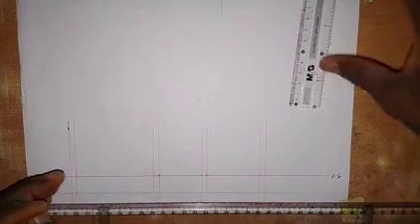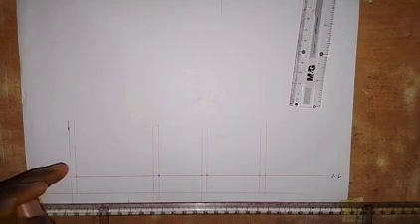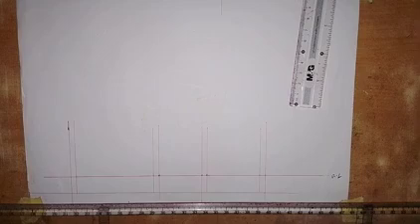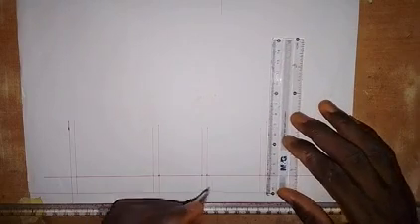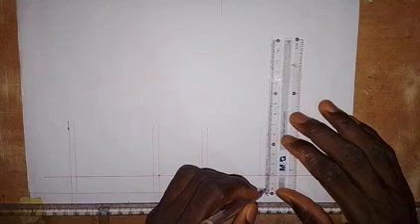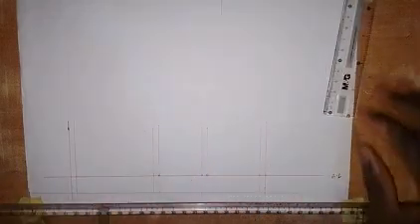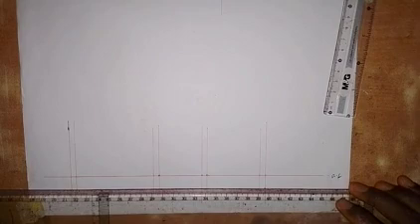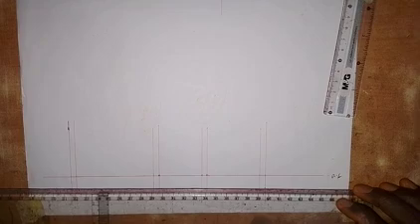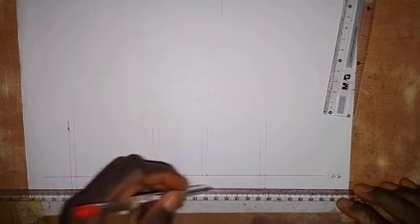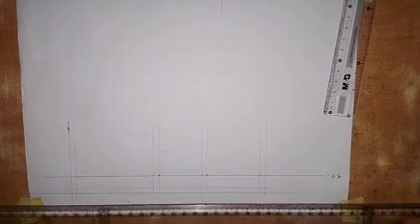So next thing I'm going to do, as I said, the width of the foundation is 250. If I divide 250 by 50, that will give me 5. So I just take a measurement of 5 millimeters up. So this is 5 millimeters. Then we draw a horizontal line here, like this. Okay, so we have done that.